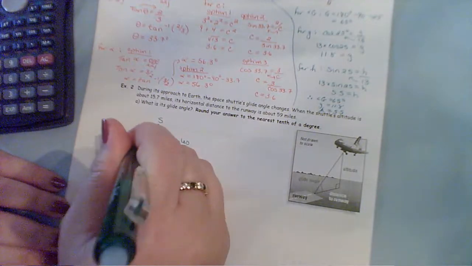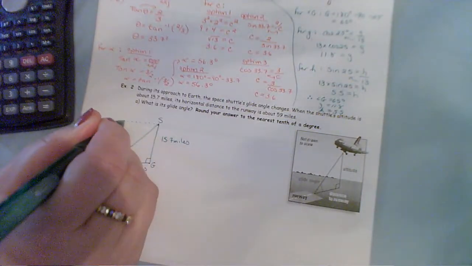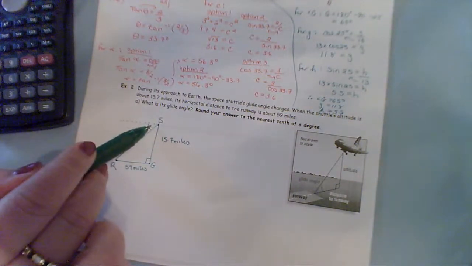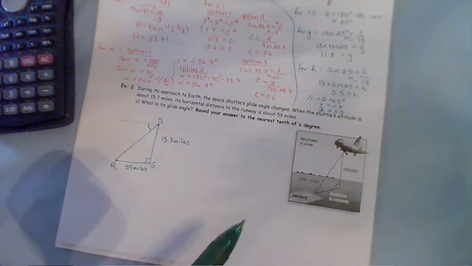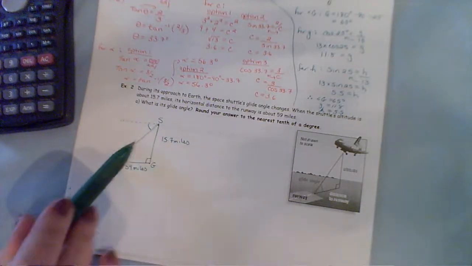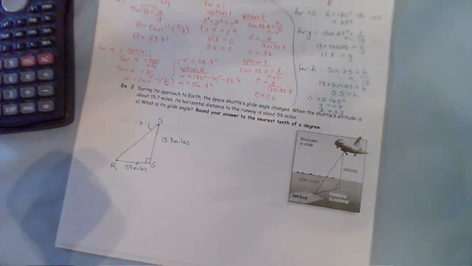So the glide angle, it's the angle of depression. So really, it's asking you for this. But you notice how this angle out here is outside the triangle? So what happens is we can zigzag it, using alternate angles, because this and this line are parallel to each other.